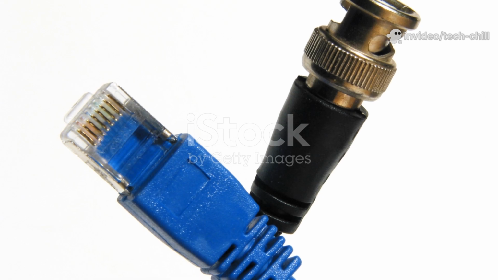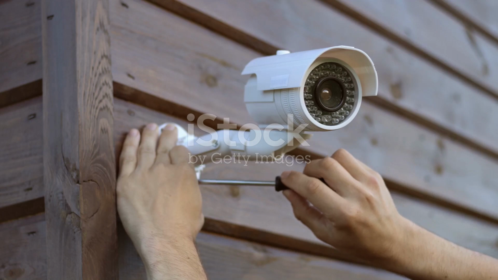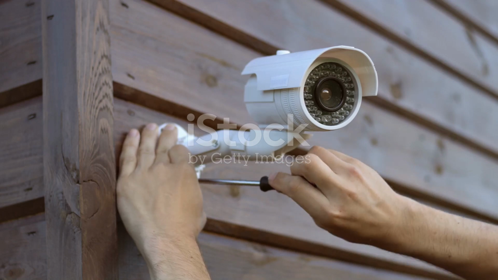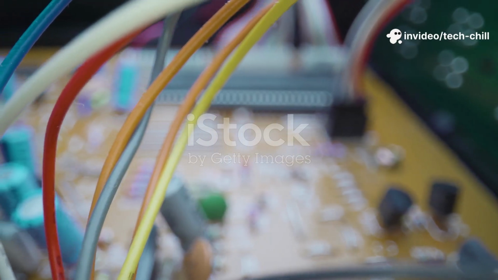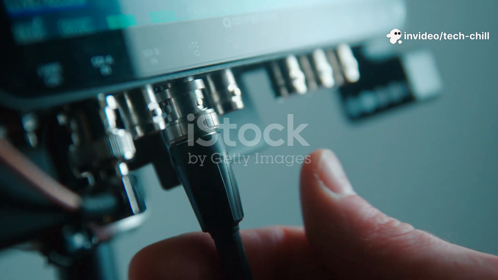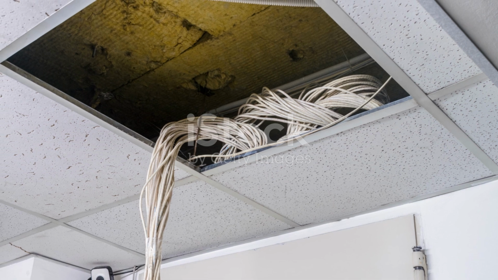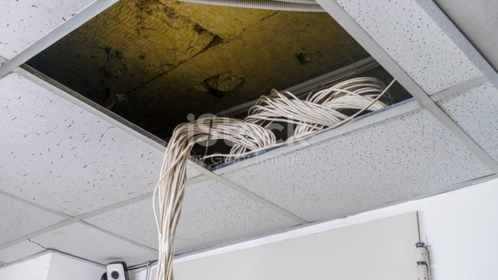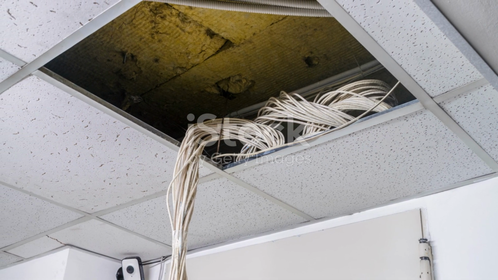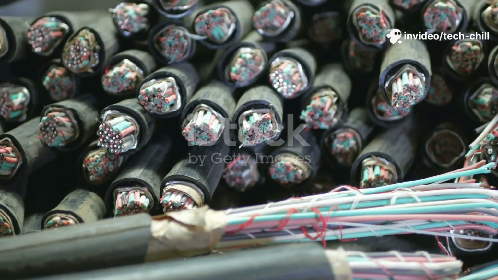Step 3. Check video cables, BNC, Ethernet. Inspect the cable from the camera to the DVR, NVR. Look for bends, cuts, rodent damage, or water ingress. If using BNC, analog, replace the cable or test with a known good one. If using Ethernet, IP camera, check for interference from high-voltage cables or appliances. Tip: use shielded cables for long runs or environments with high interference.